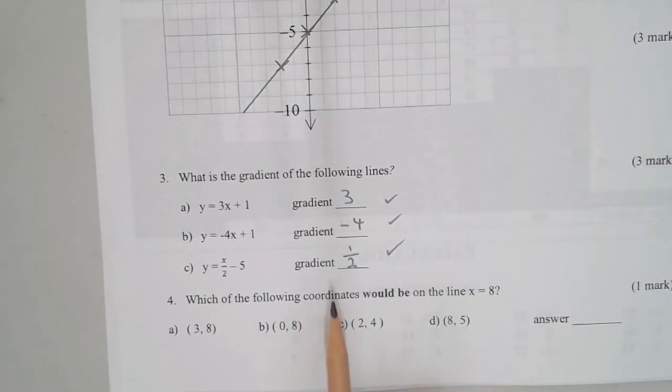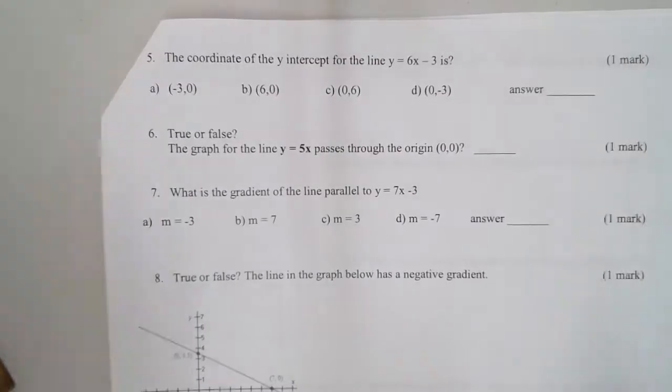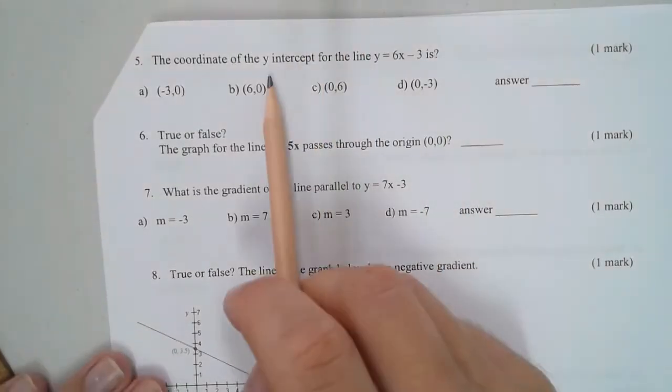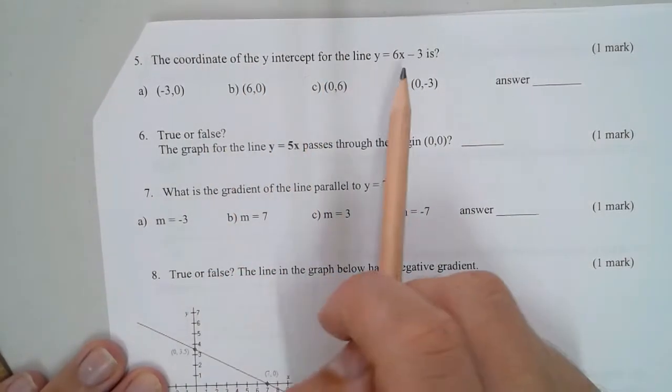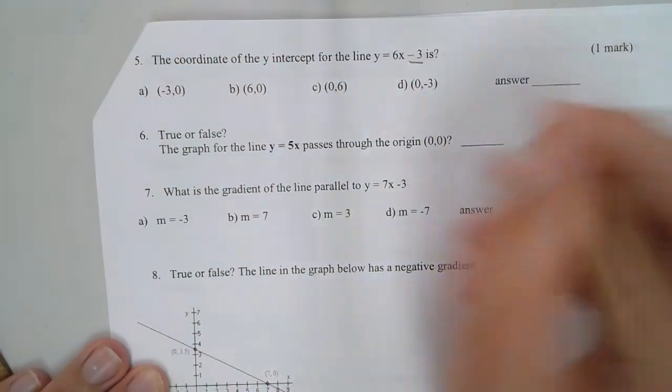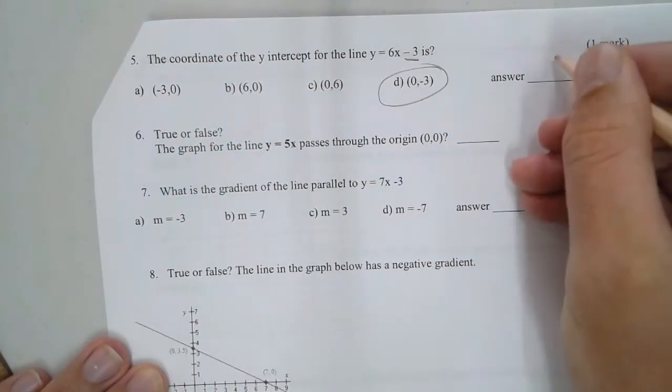Which of the following coordinates would be on the line x equals 8? Well, that's when it has an x value of 8. X is the first number, it's clearly D, because it's the only one that starts with an 8. Turn to the page, question 5. Let me just sort out the focus. Alright, the coordinate of the y-intercept for the line, so it ends in a negative 3, so it must be 0, negative 3, D.